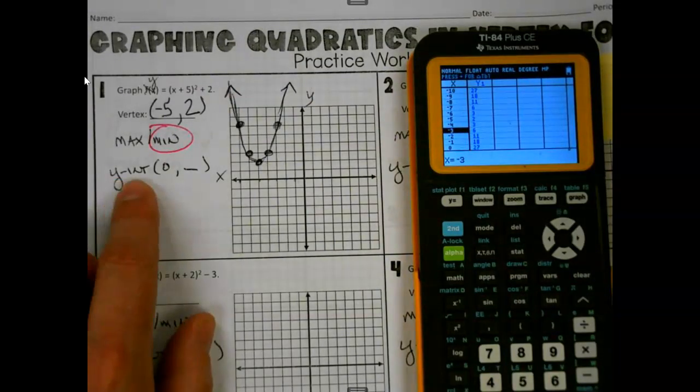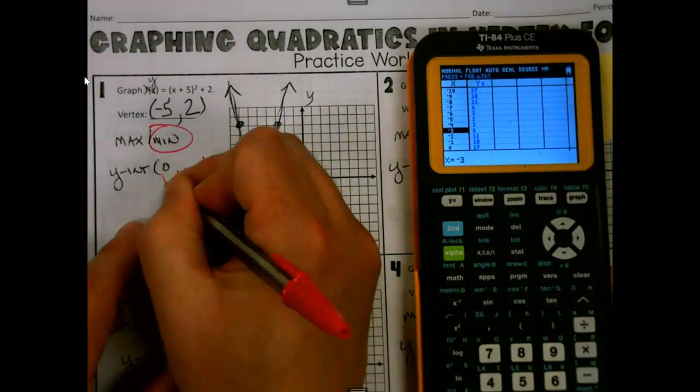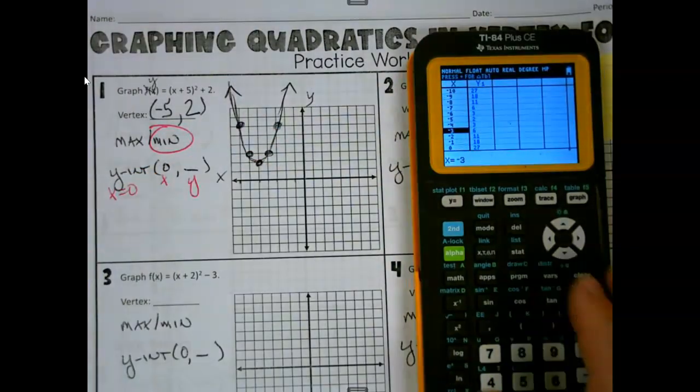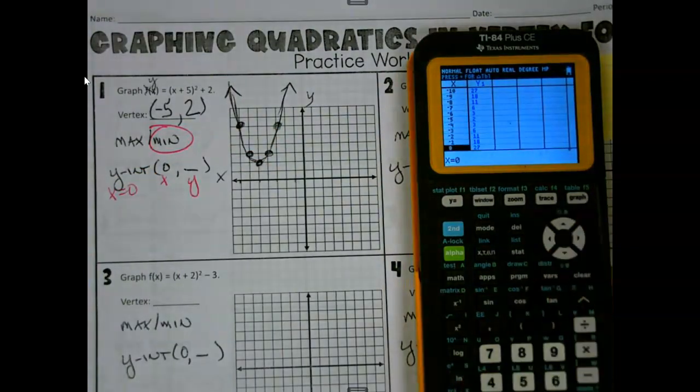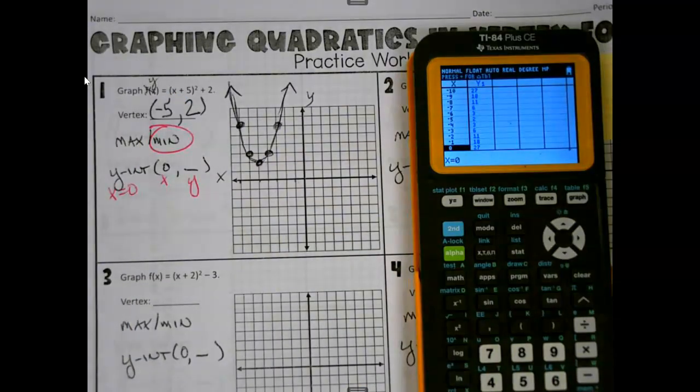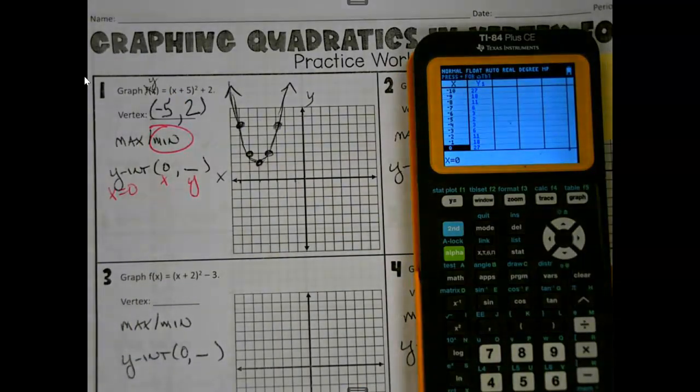The y-intercept always occurs when x equals 0. Use your calculator. It's going to be maximum if it's opening down, and minimum if it's opening up. You could just by looking and saying, hey, there's not a negative in front, because that means my a value is positive, so it's going to open up.